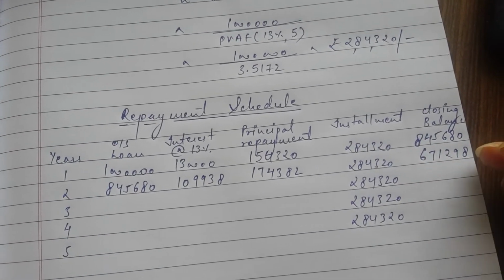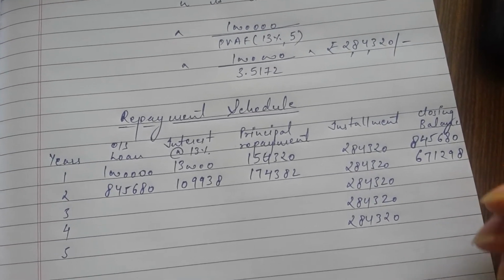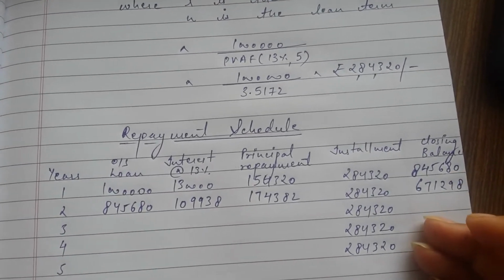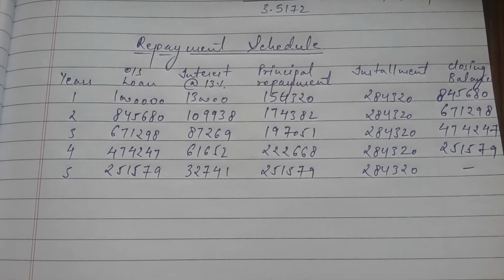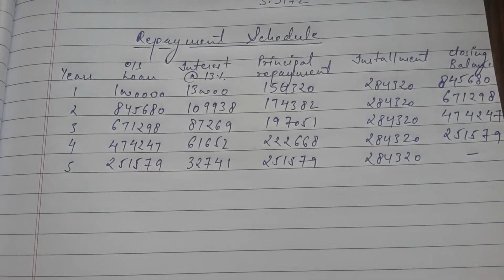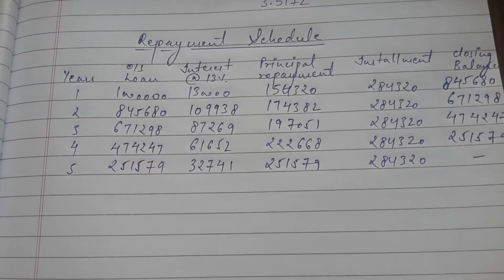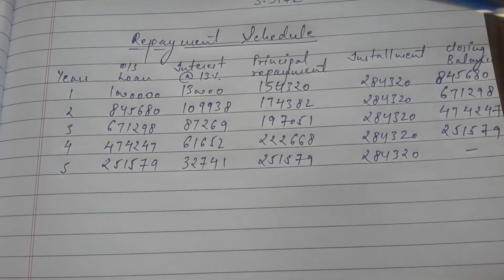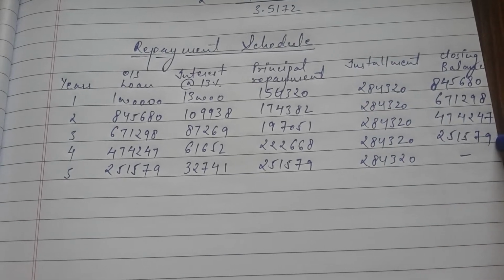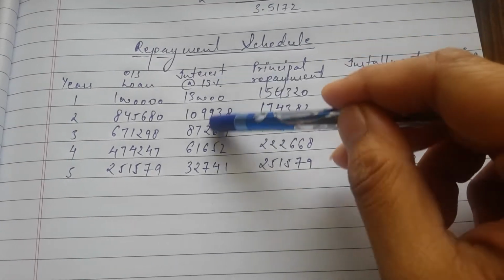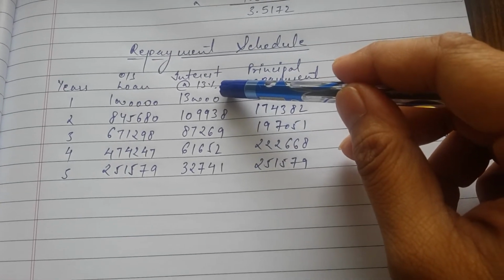In the same manner, we will proceed with the remaining years. I'm solving it on my own and giving you the answers. So in the same manner, I've computed the figures of year 3, year 4, and year 5. This is the way we have to make this repayment schedule. The main purpose of making this repayment schedule is just to find out the interest portion, because we'll be computing tax savings over it, as it is an expense.